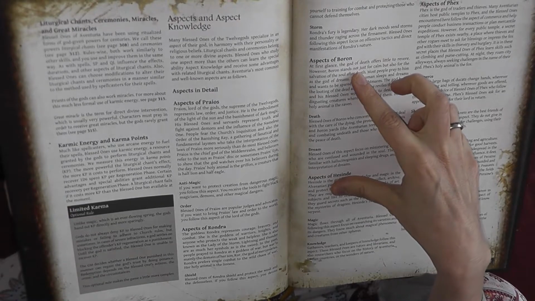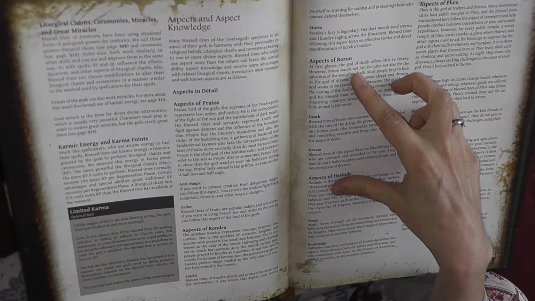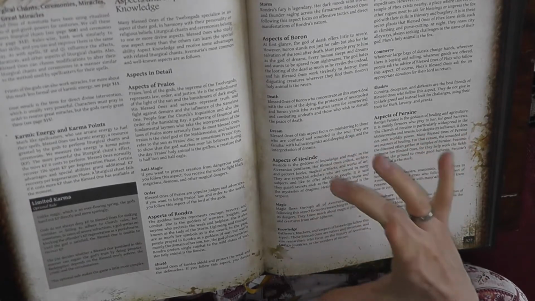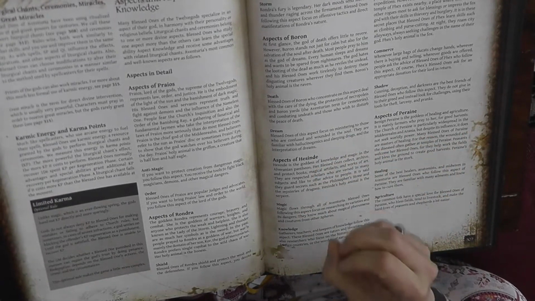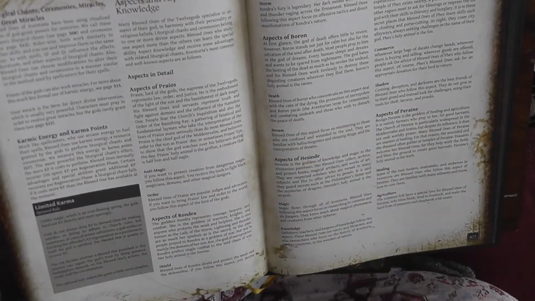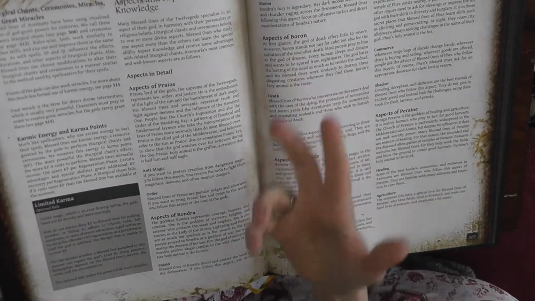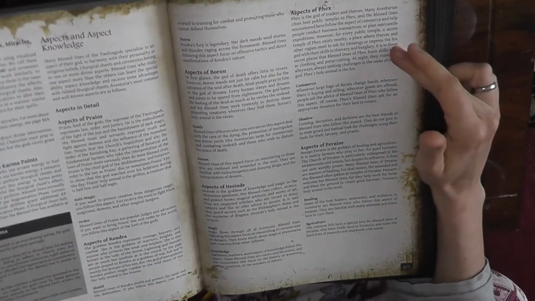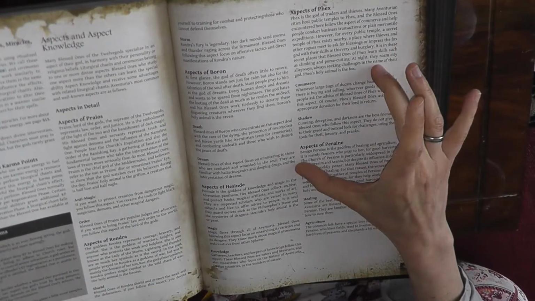Boron is the god of death and sleep and dream. Hesinde is a very interesting goddess because she stands for magic and knowledge. So she is in direct opposition to Prios because she believes that magic is important and magic needs to be used, and magic needs to be understood, magic needs to be harnessed, and it needs to be used for the good of the people. Phex is interested in commerce.